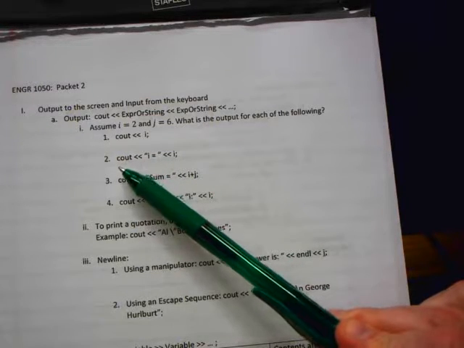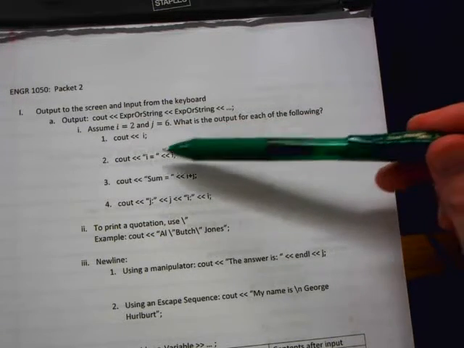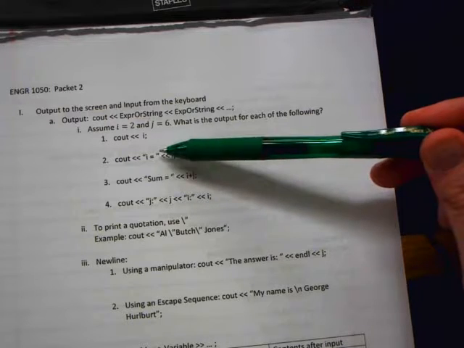What if I told you cout, i equals with that in quotes, and then i? It would literally print the letters i and equals, and then it would print the number 2. And notice that in my cout statement here, I put some spacing to space things out a little bit. If you want a space after an equals sign, you actually have to physically put a space there. The computer will not put it in for you.